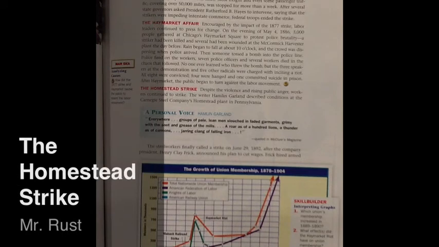The Homestead Strike is another example of how an industry can be considered so essential to the American government that the government has to kill its own citizens in order to ensure that that privately owned company be allowed to make massive profits off the oppression of the workers.